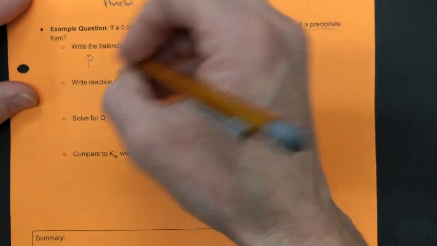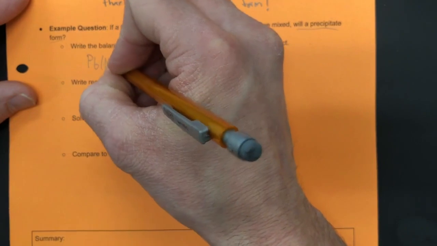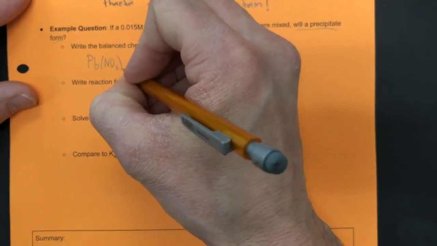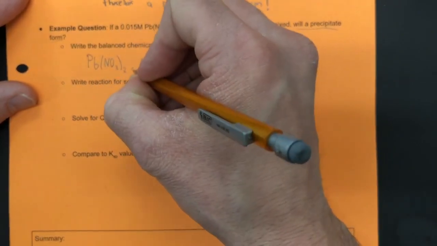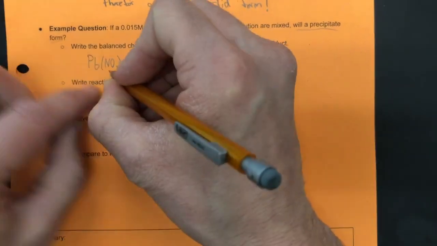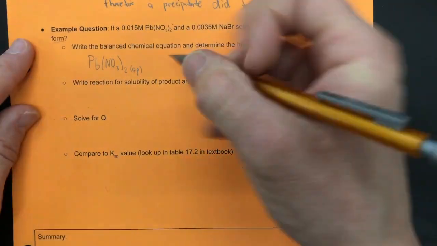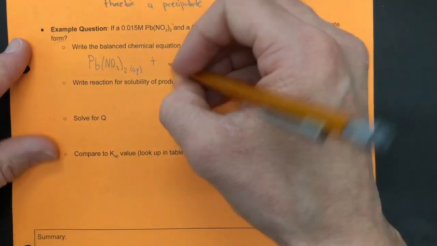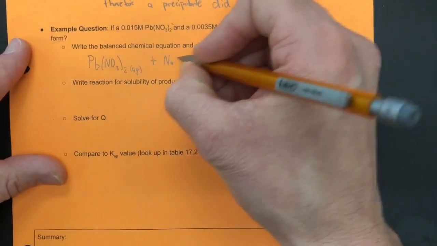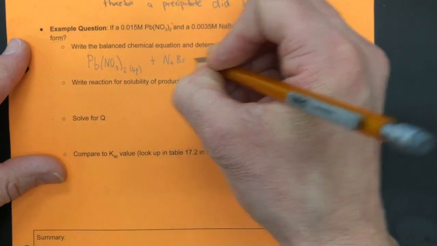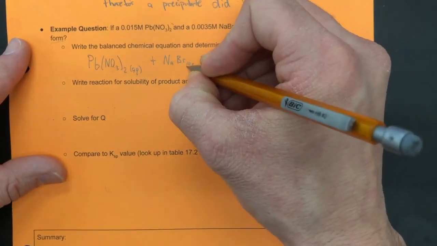So my reactants, PbNO3, that's lead nitrate. So I know that that's aqueous because it has nitrate. Combines with sodium bromide. And at this point, I'm not worried about those concentrations.